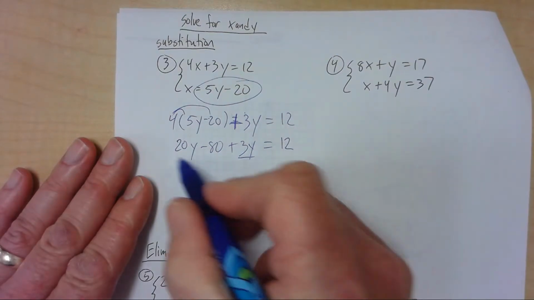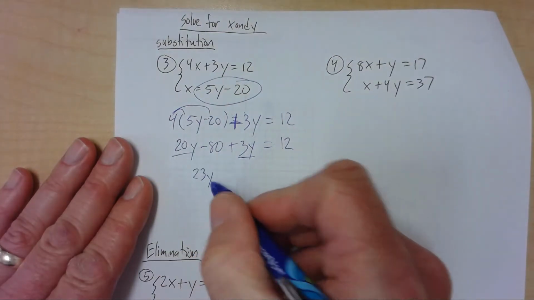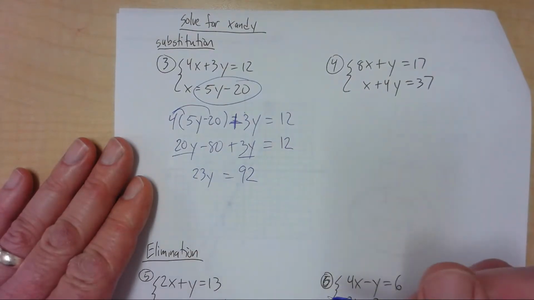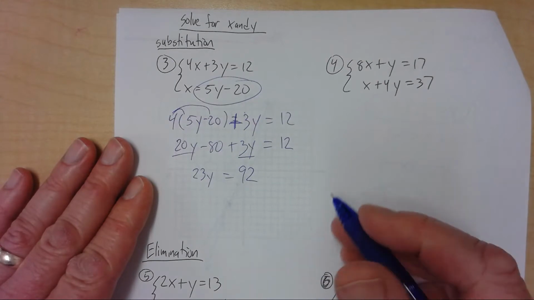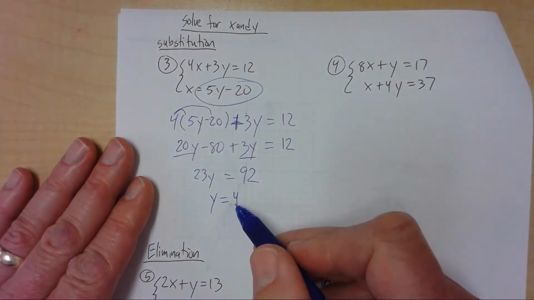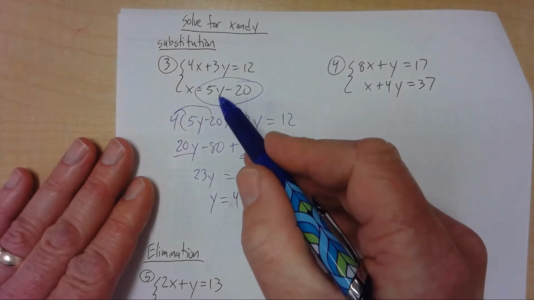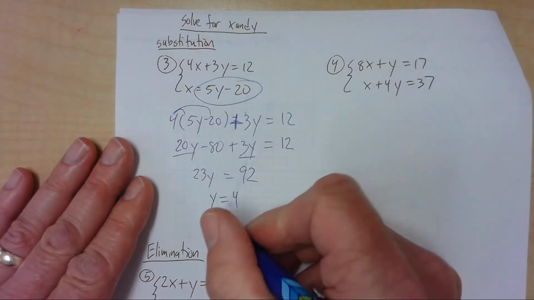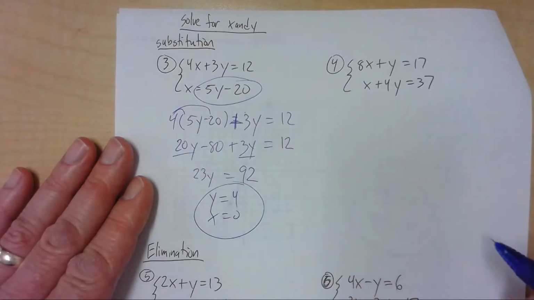Put the y's together, that'd be 23y. Add the 80 over to the other side, that'd be 92. So divide by 23, y is equal to 4. Put the y back in to this equation here. 4 times 5 is 20, minus 20, x is 0. So that's the answer to that one.